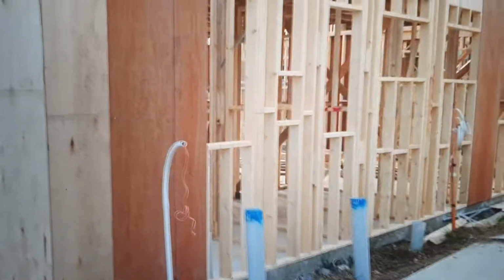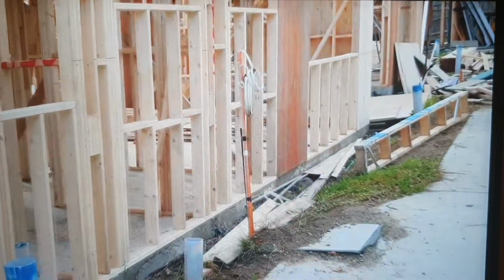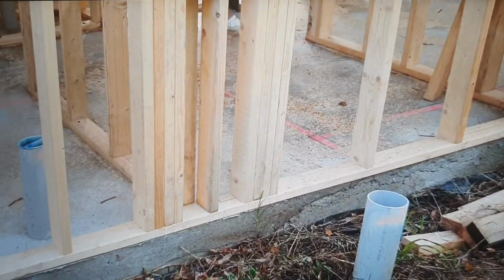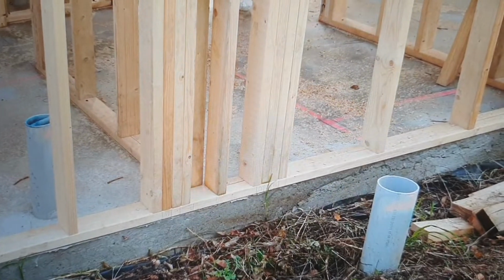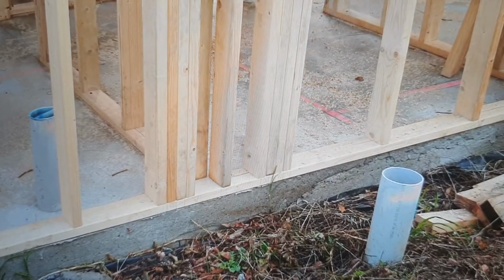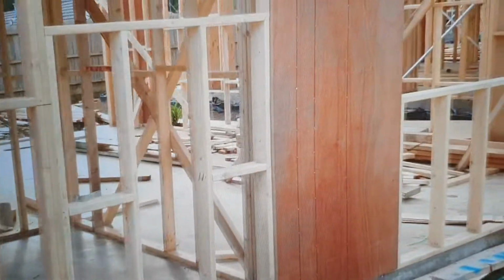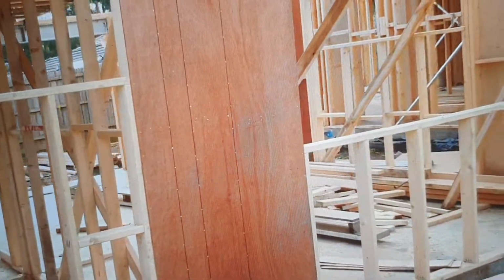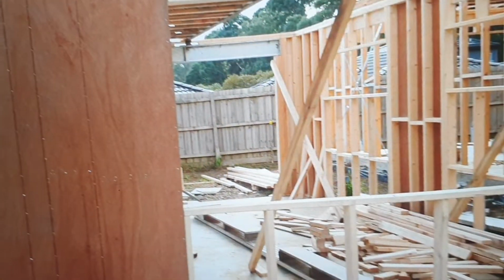So if I show you a little bit what's going on here, you'll see that the top plate has been put in place properly, and then there'll be the bottom plate at the bottom there. That's the bottom plate, and this is where the studs will be transferring all the loads to. And at the openings of the doors, there will be the lintels, like over there.